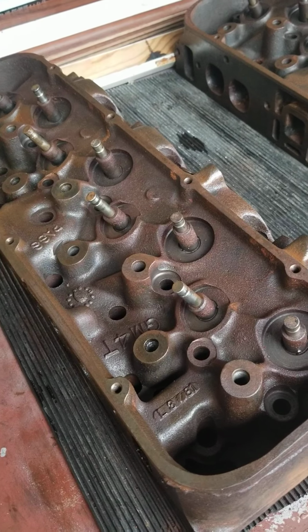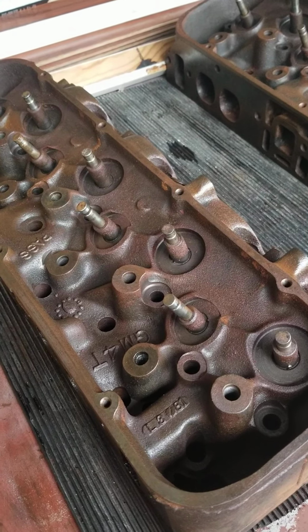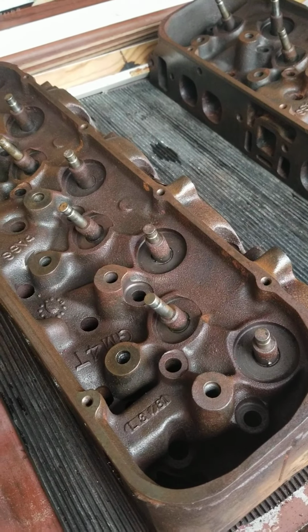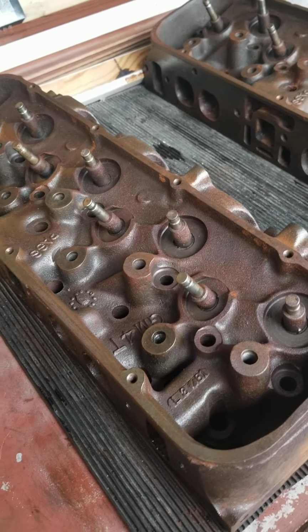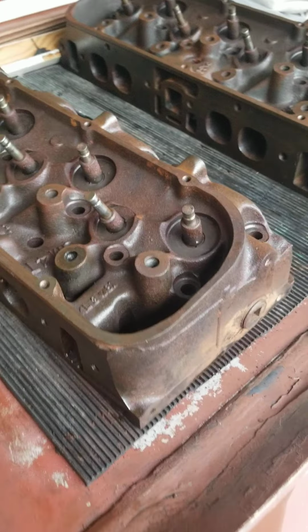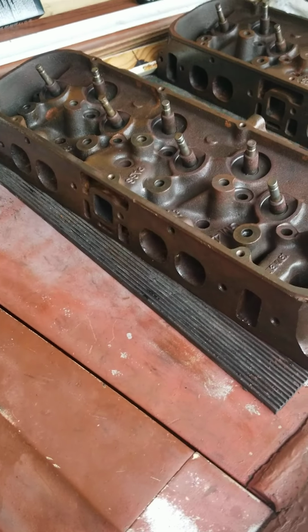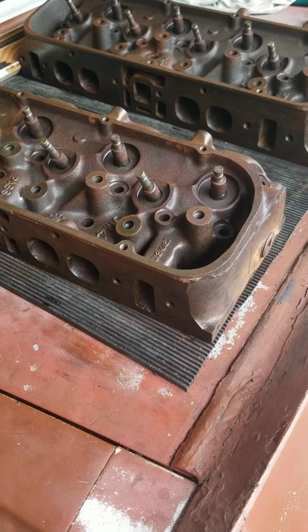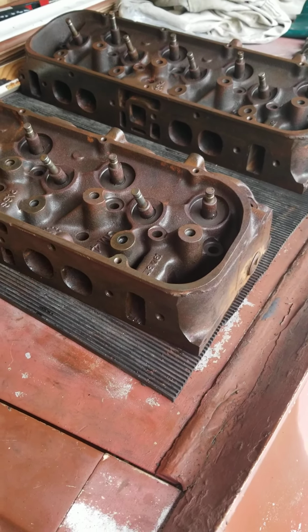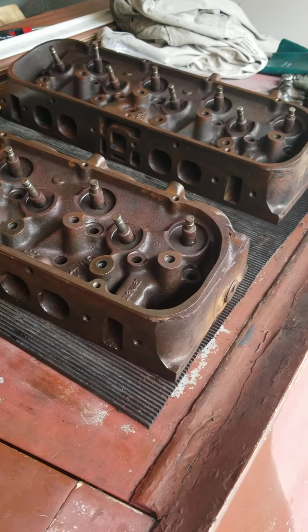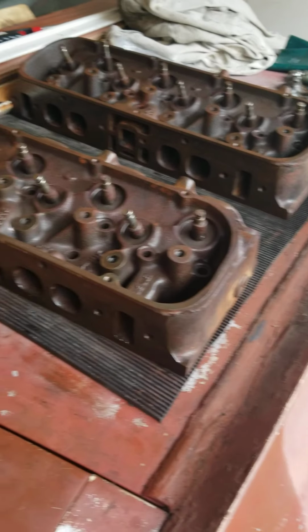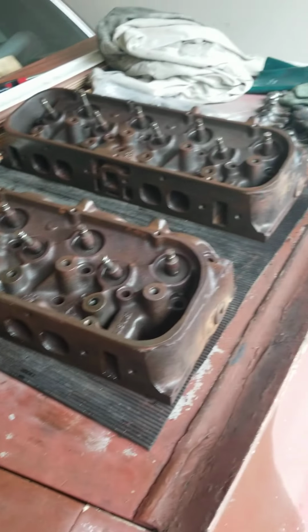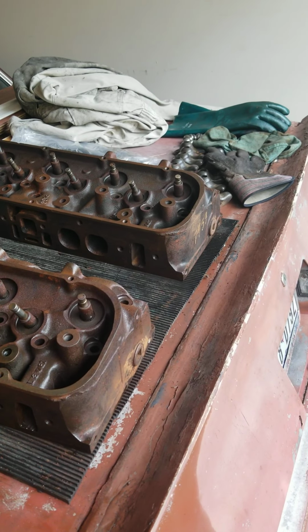Most of the 427s, 502s, and 572s would use a rectangle port. Some of the 454s that were the 470 horsepower and 450 pound-foot of torque engines used a rectangle port, only because at that time, that was the highest velocity head that you could get from GM.